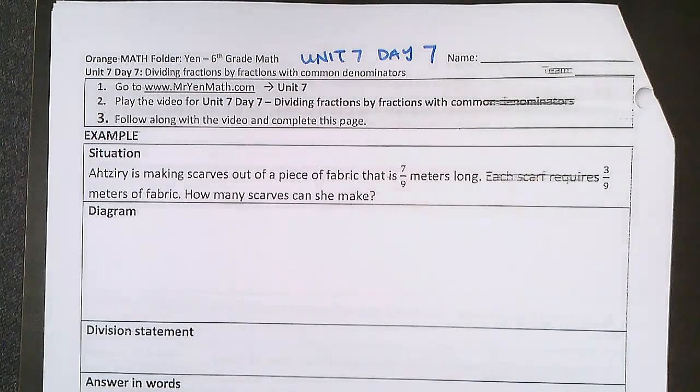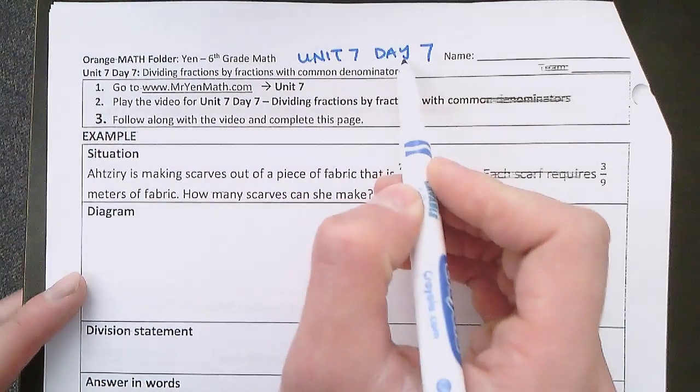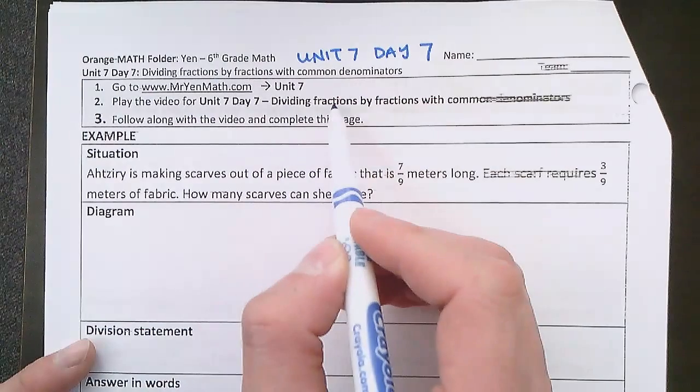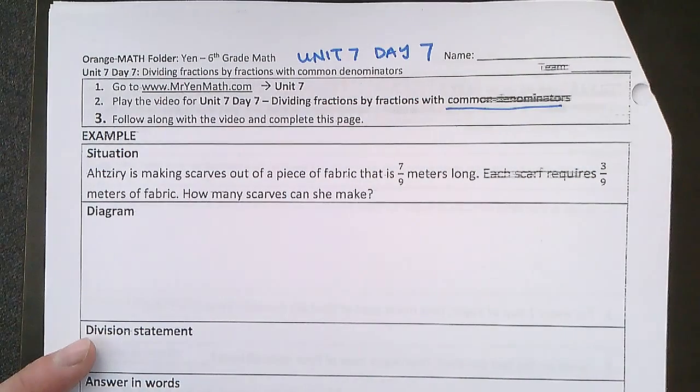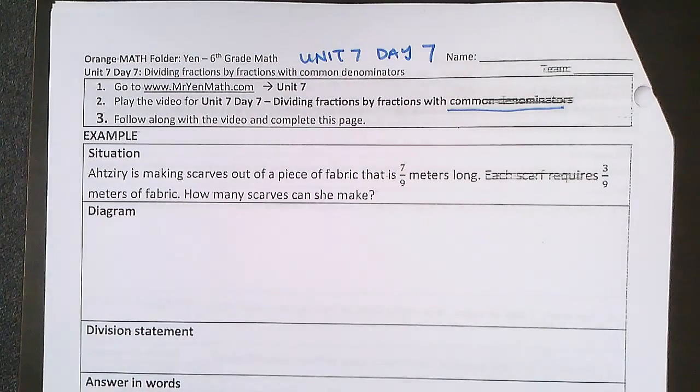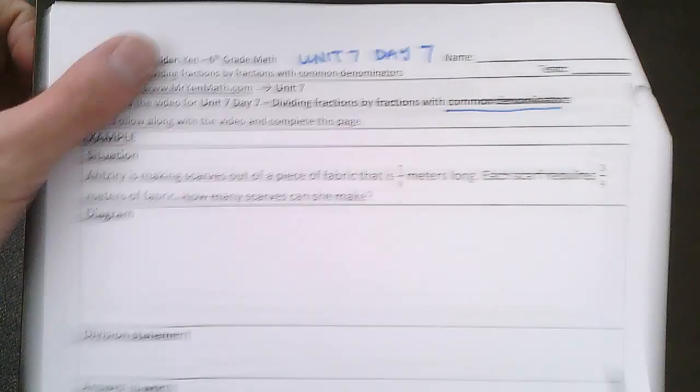This is the video for Unit 7, Day 7, and today we're going to be dividing fractions by fractions that have common denominators.